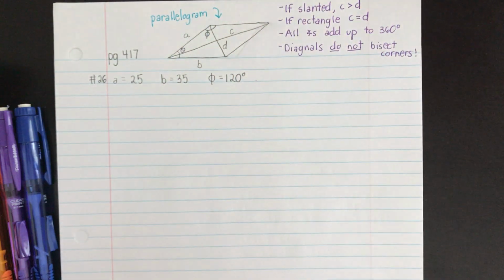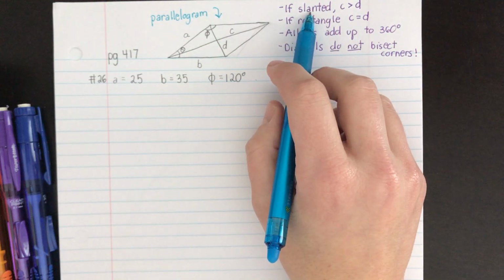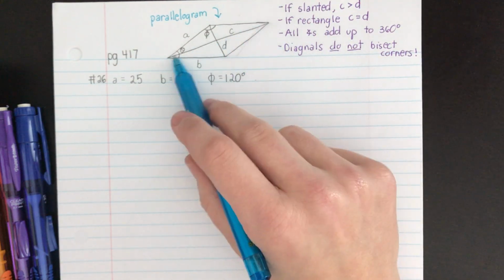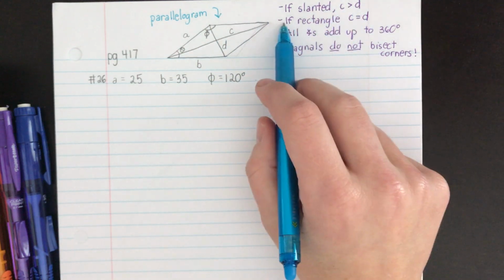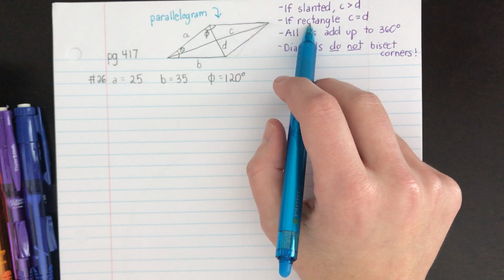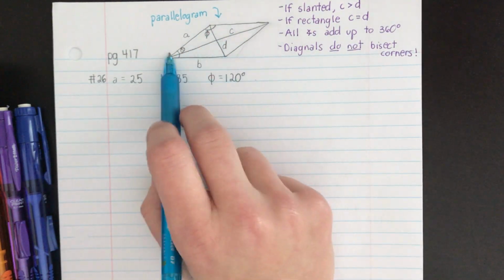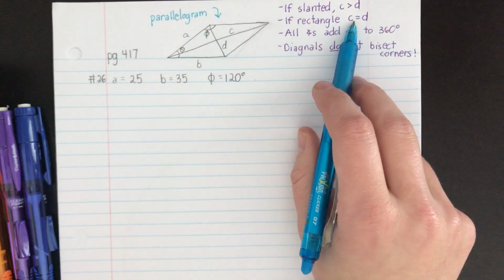So things I want you to remember from your knowledge of previous math courses about parallelograms. If the parallelogram is slanted, the length of C will be greater than D. If the parallelogram is a rectangle, then C will equal D, so these diagonals will equal each other.